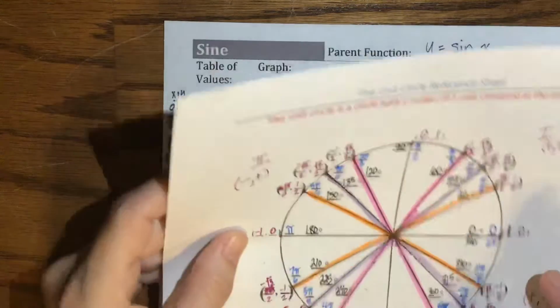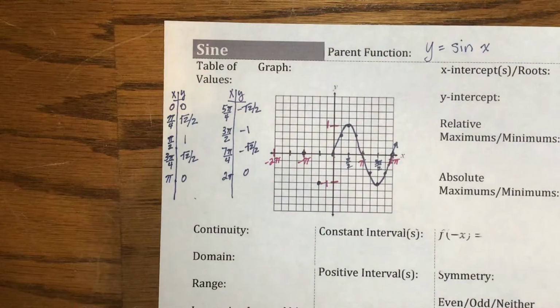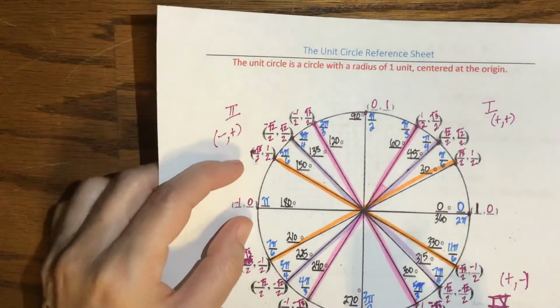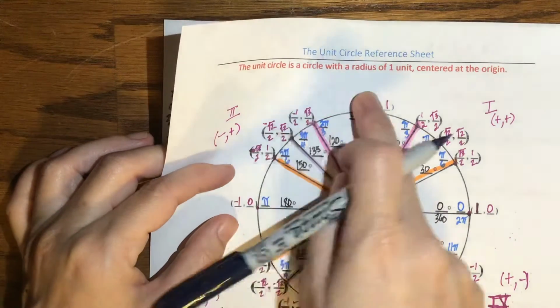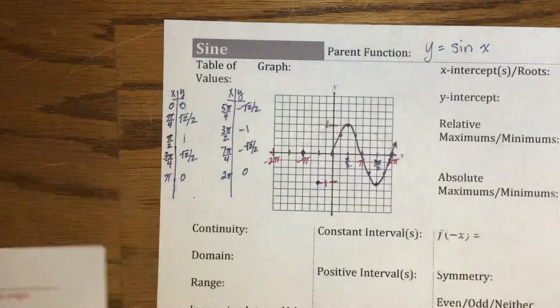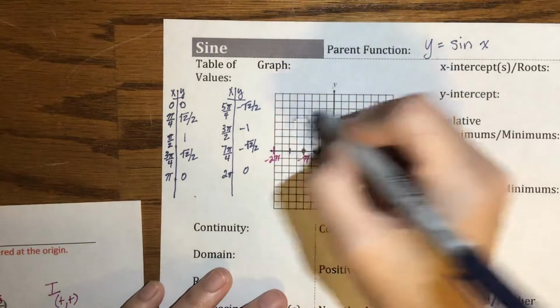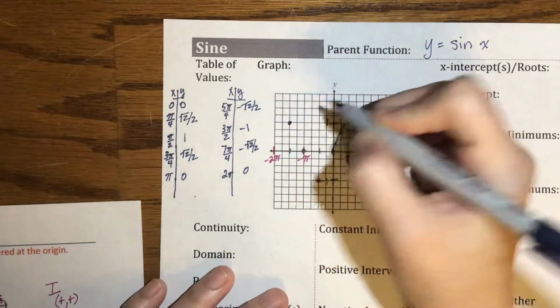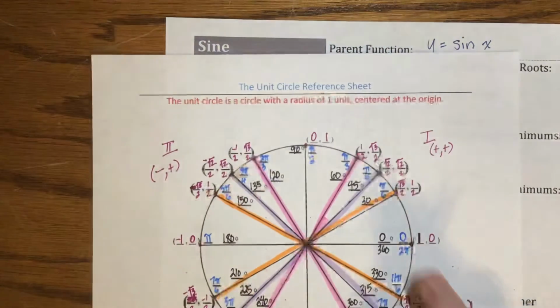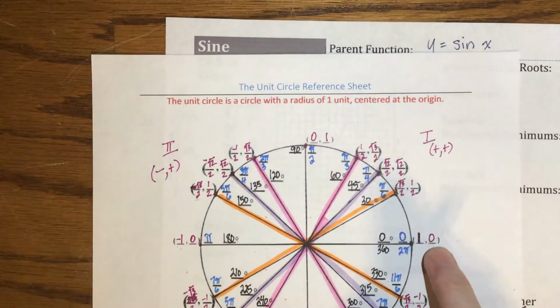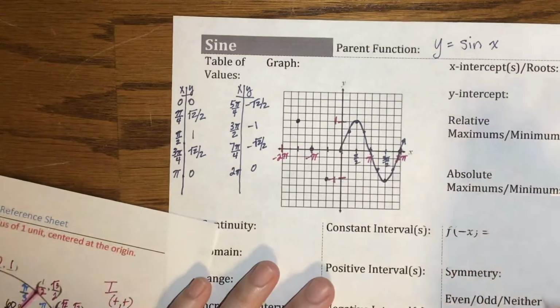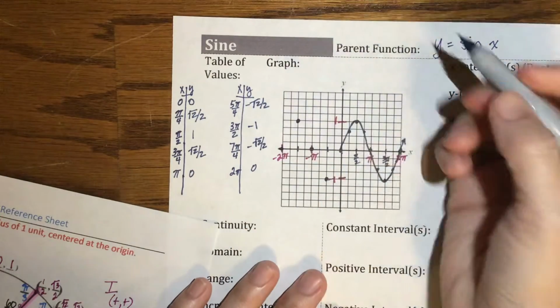At negative 3 pi over 2, 1 pi over 2, 2 pi over 2, 3 pi over 2, my y-coordinate is 1. And at negative 2 pi, same as at 2 pi, and at pi, it's 0.